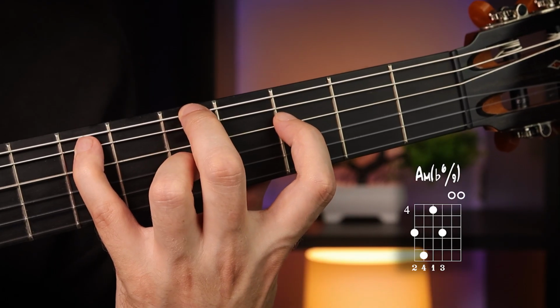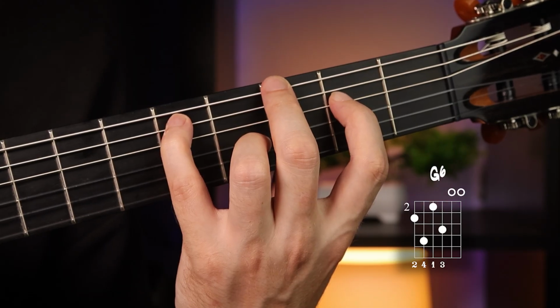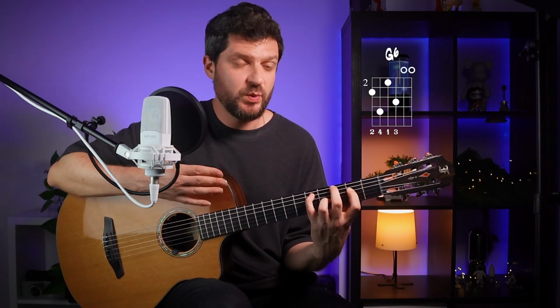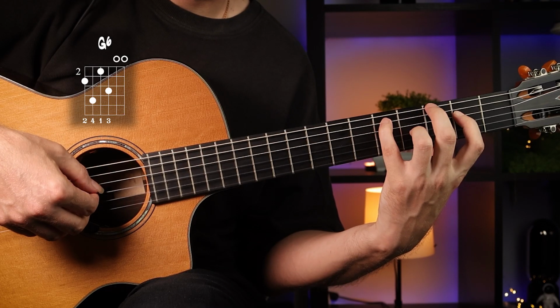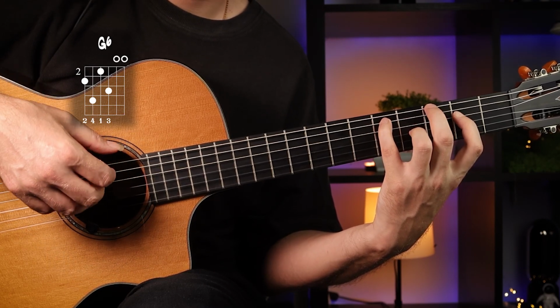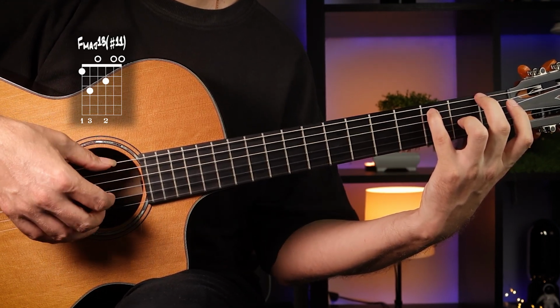Now move the whole shape down a whole step. We adjust the shape slightly, since this time we need a major chord and we get G6. Move it one more whole step down. Now we're on F6 and we don't even need the index finger anymore.